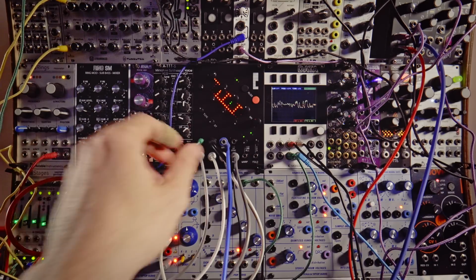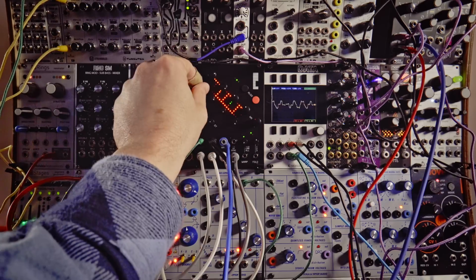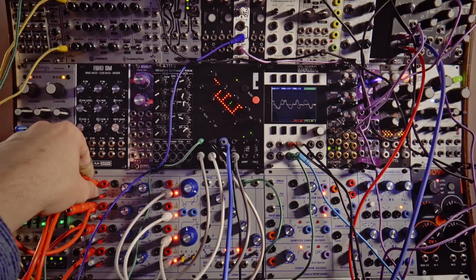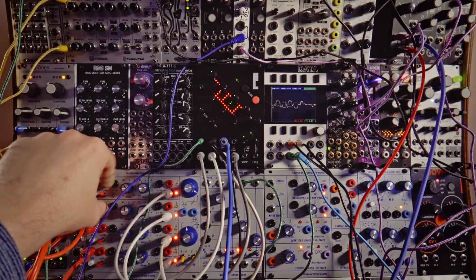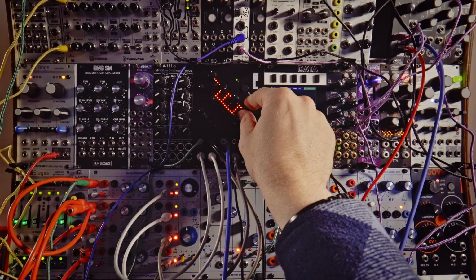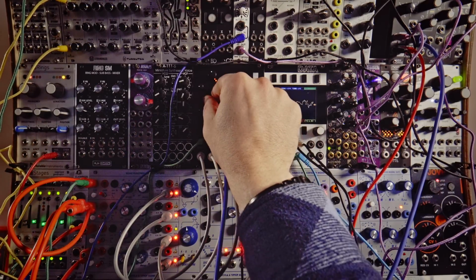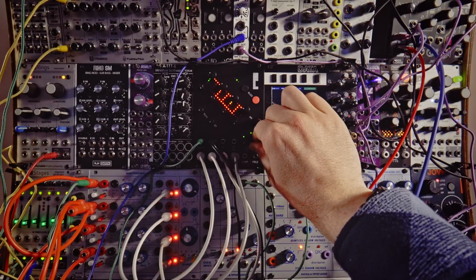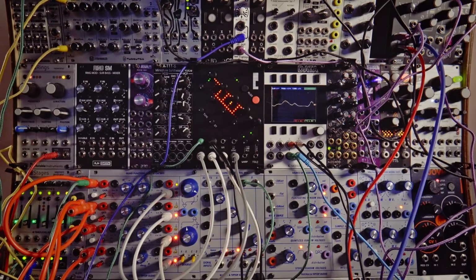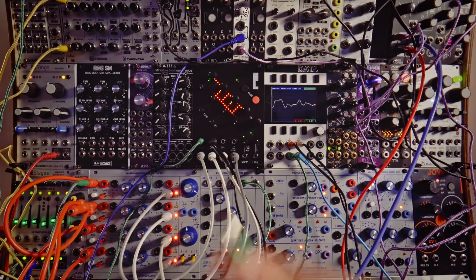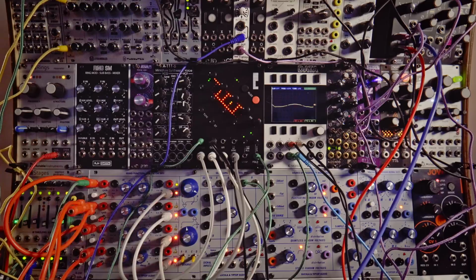And then by changing the amplitude of the modulating oscillators, we can have things that happen at different times. I think we need a slow LFO on that. Who am I to deny my little friend one of those? I've got loads kicking around.